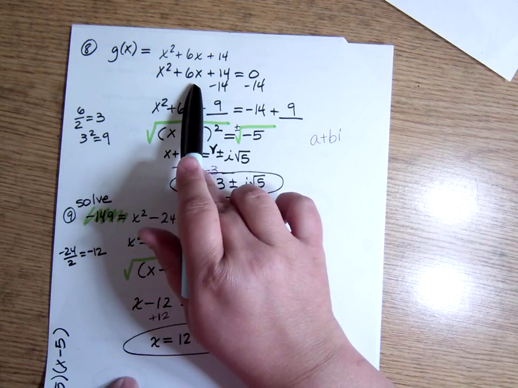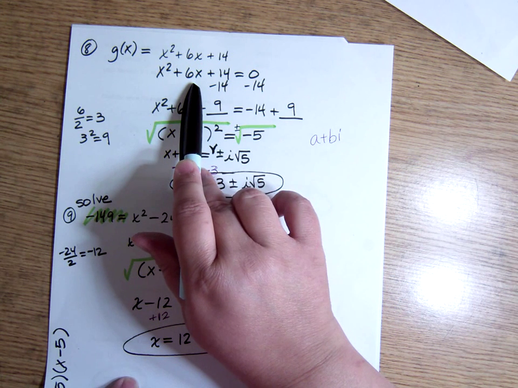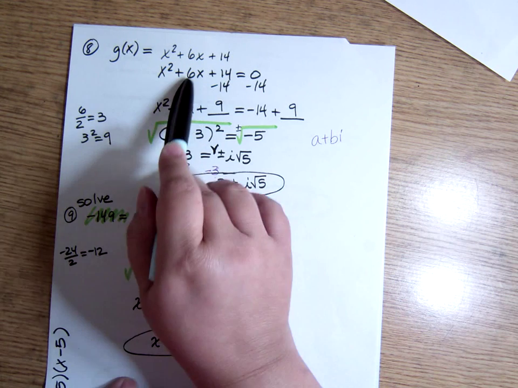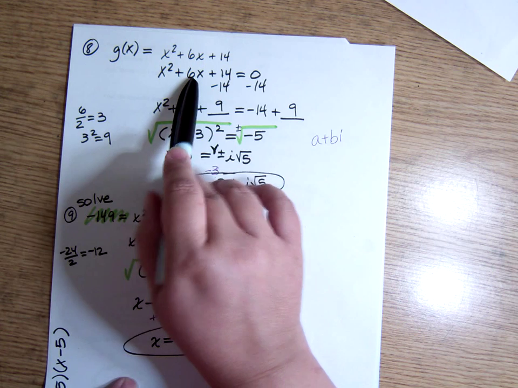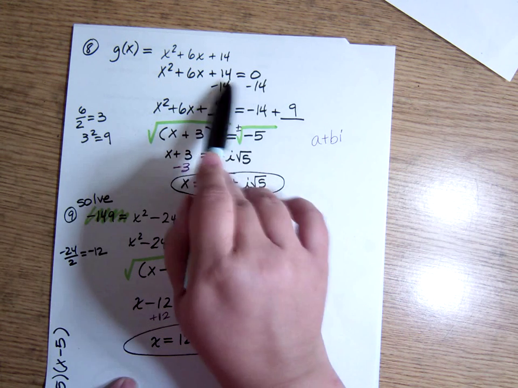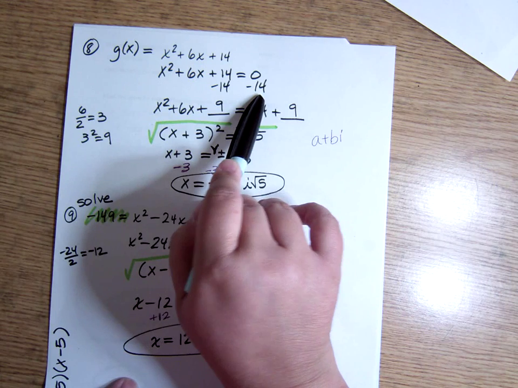We have a linear term, meaning an x to the first power. I can't solve this by taking the square root. Not now, anyway. Only if I put it in complete square form can I do that. So that's what I'm trying to do. First step is to keep my variable terms on the left here, or move them to the left if they need to be, and move my numerical terms over to the right. So I'm moving that 14 by subtracting 14 from both sides.